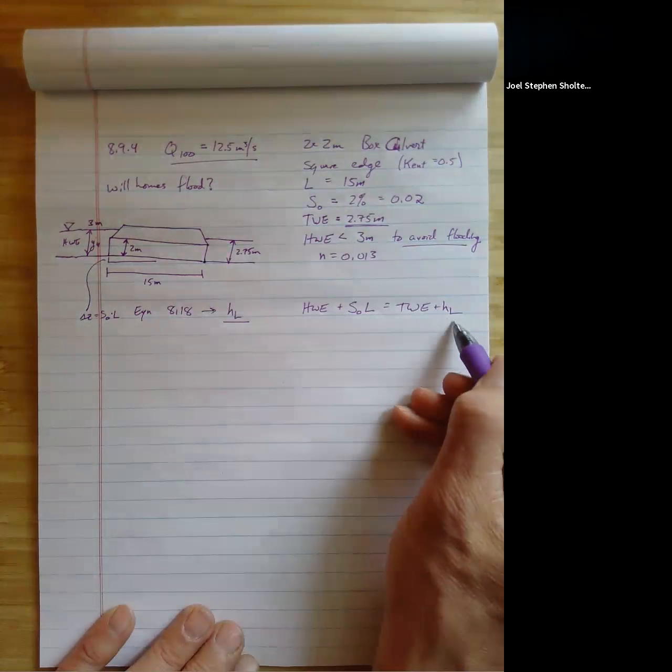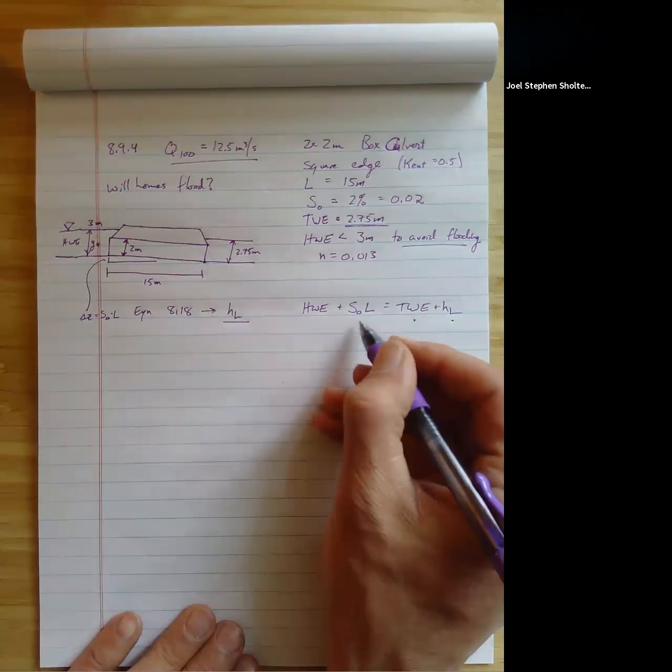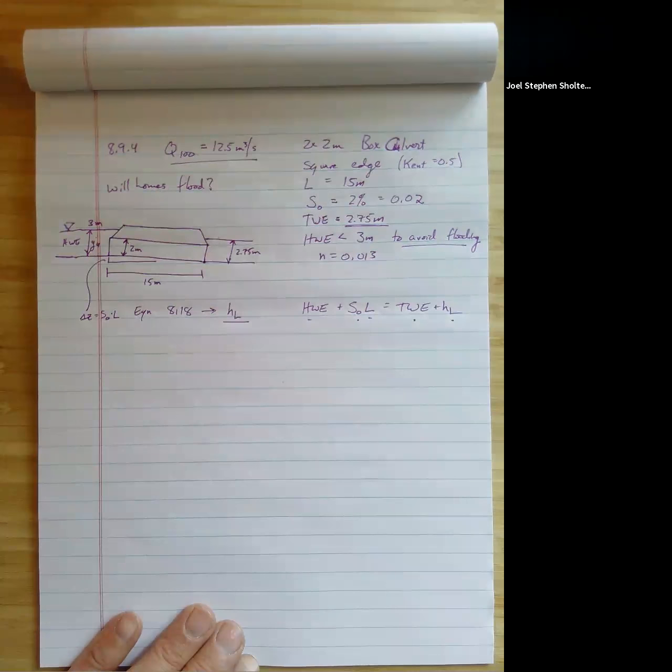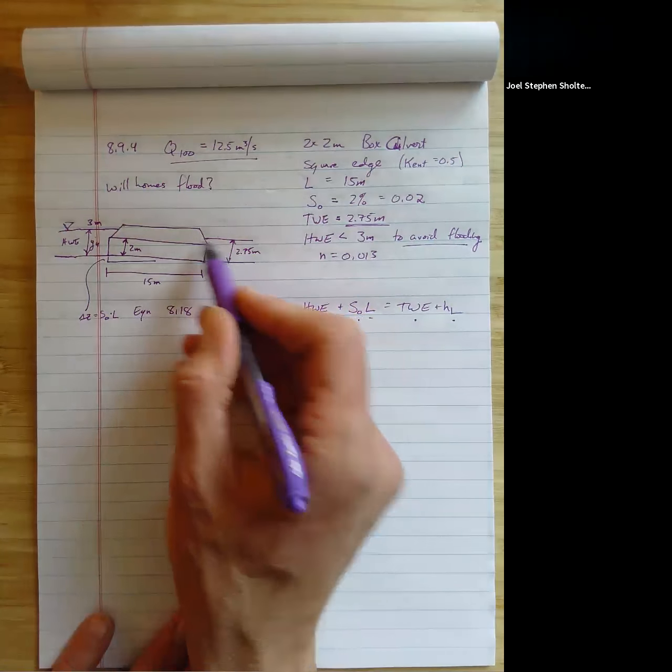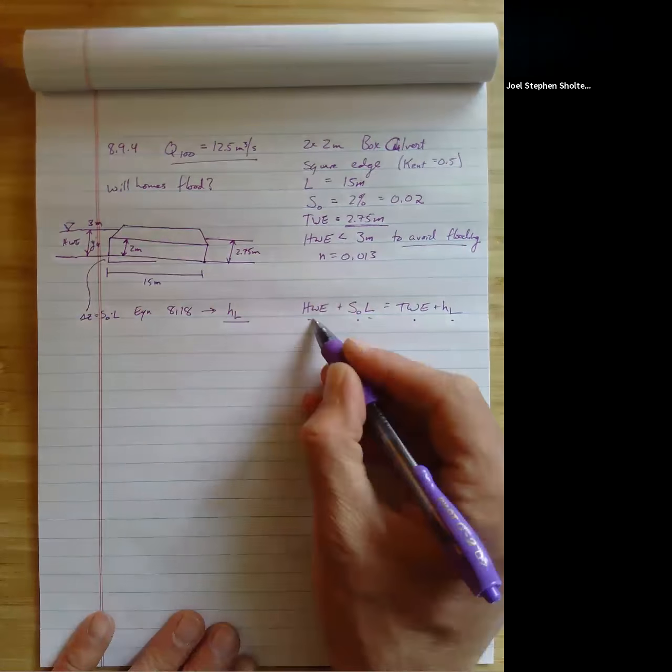So once we calculate head loss, we know the tailwater elevation, we know the slope and the length, we can calculate the headwater elevation and basically work our way back up to that using the energy equation.